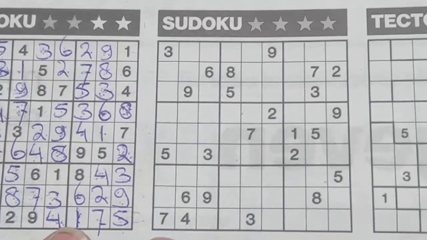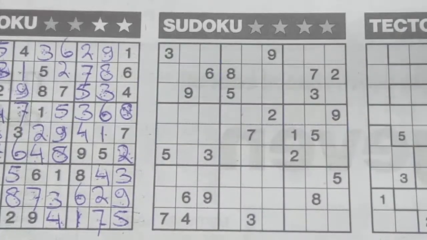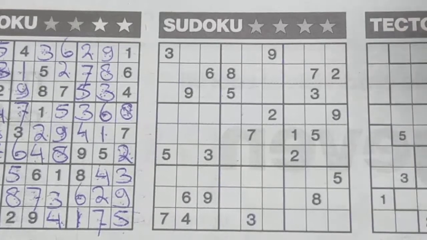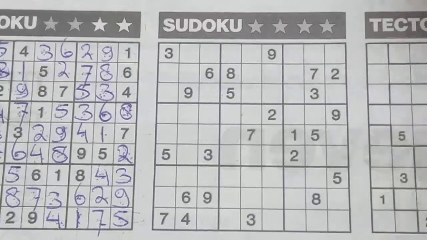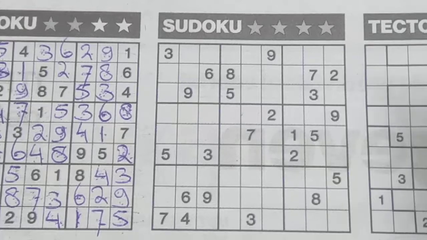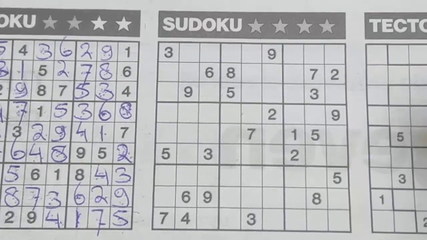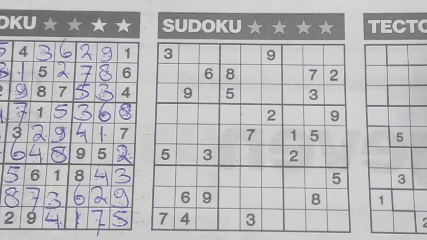This one is a 4-star Sudoku, so it will be a tough one if it's solved in more than 30 minutes. If I solve this within 20 minutes, it's okay, but if it's longer than 30 minutes, then it will be a tough one. Okay, so let's get started with this 4 stars Sudoku. Alright, let me see.